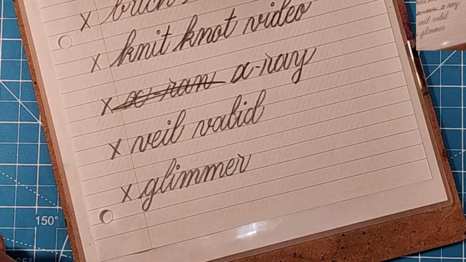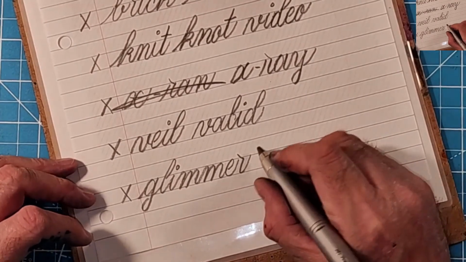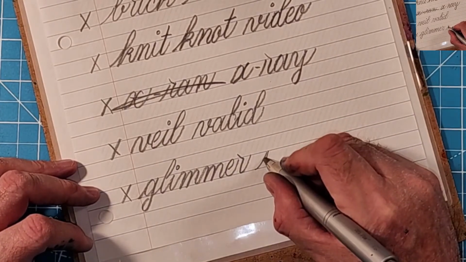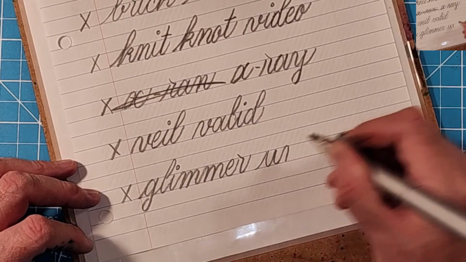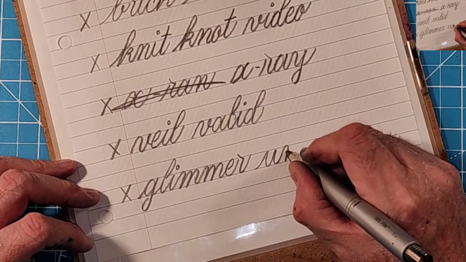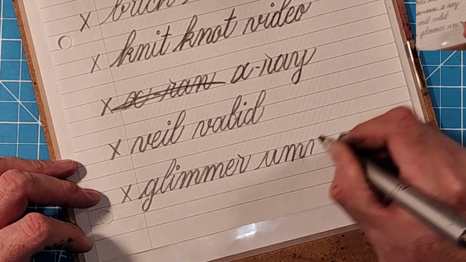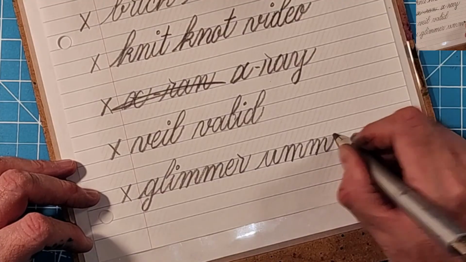Okay, let's try a shorter word. Okay, so would be an upstroke, an underturn, a reverse compound curve, an overturn, a double overturn, overturn, and a compound curve.